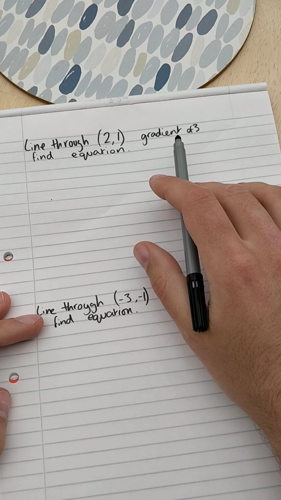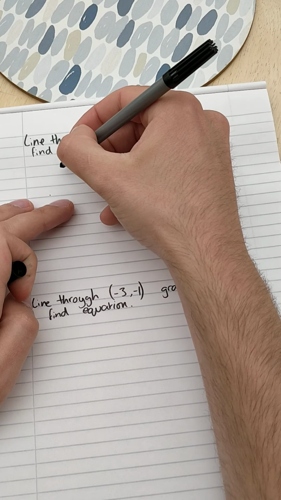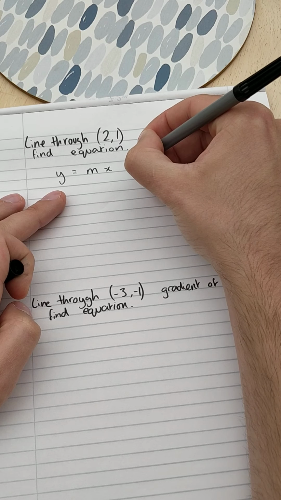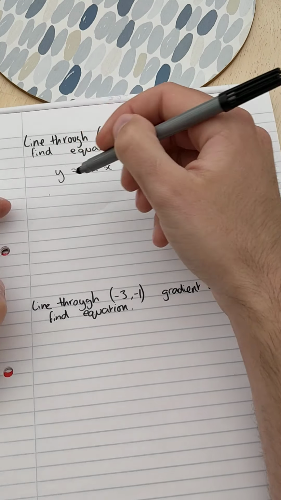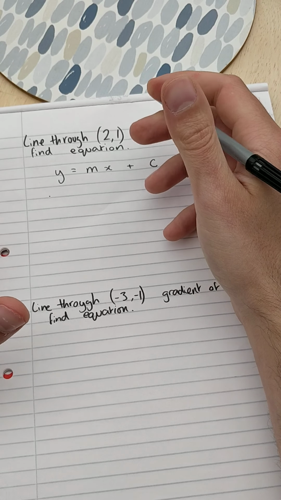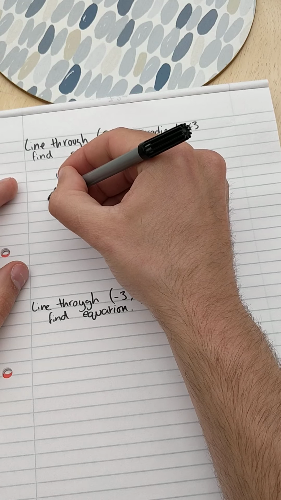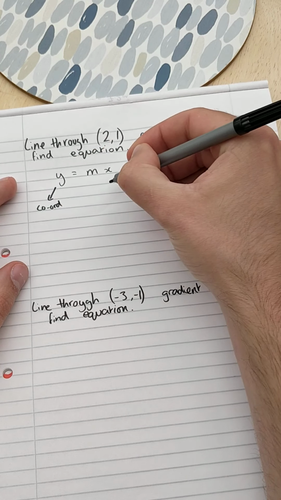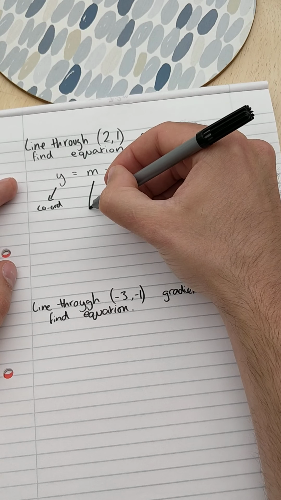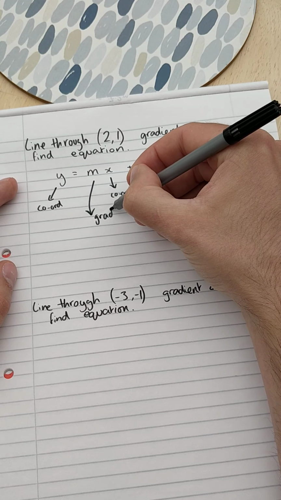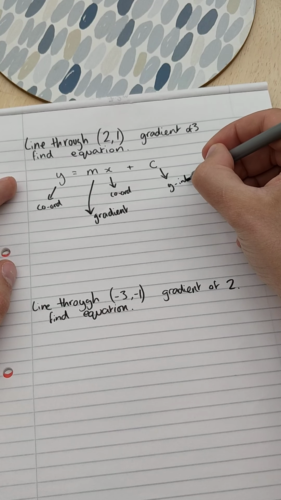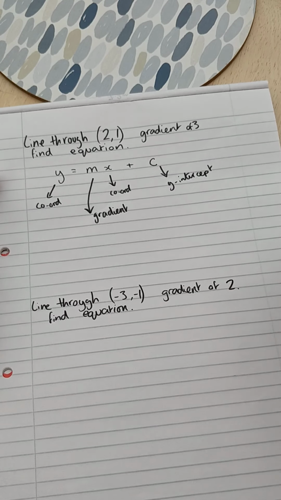So to get the line through that point, the gradient of 3, where you would always start this off is y is equal to mx plus c. Now hopefully you can remember what these are. If not, I'll go through them. So x and y are just any kind of coordinate. So I'm just going to put coord, and that's a coord. So they're both coordinates. M is your gradient, and this is your y-intercept, so where it crosses that y-axis.